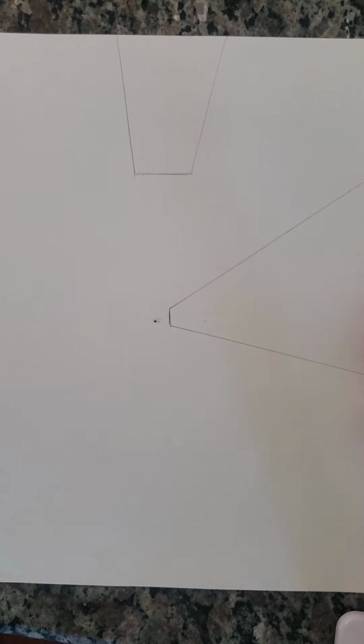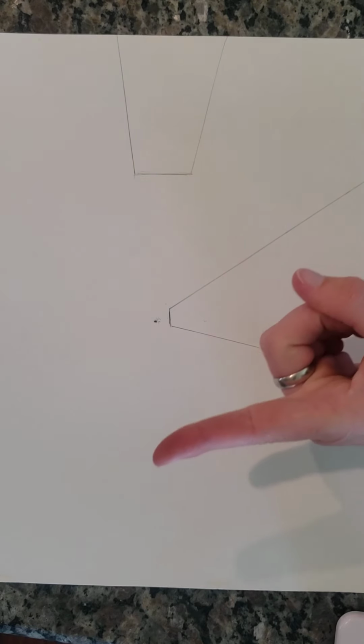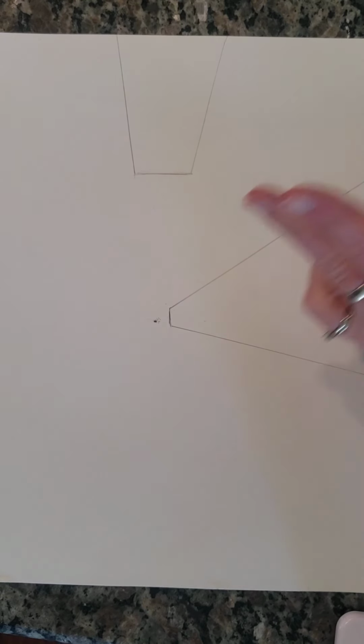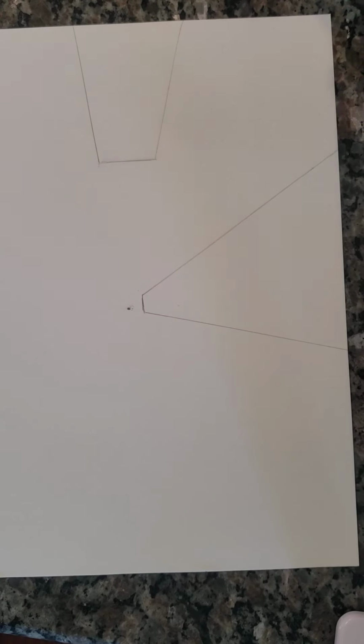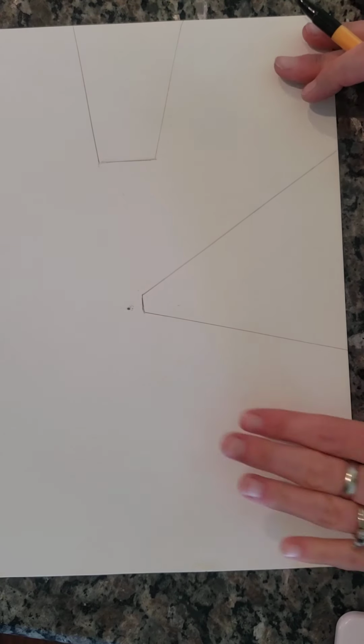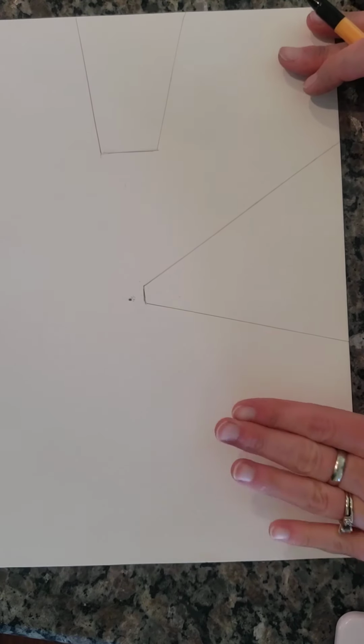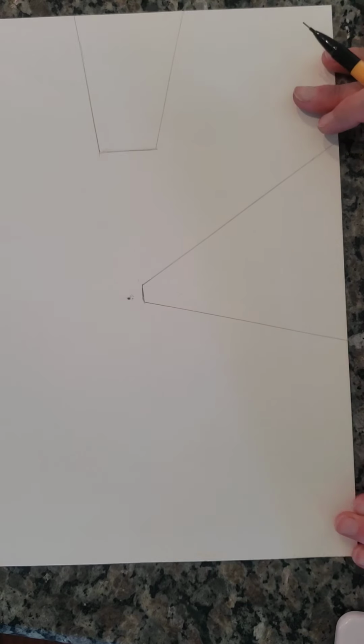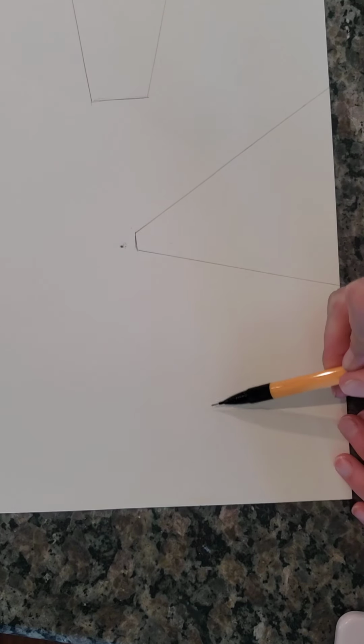So in these two buildings, we did the first 2 steps. Horizontal line, take it to the vanishing point, okay? And those buildings are done. Now I'm going to do another building that's off to the side here, and it is going to have an additional step to it. I'm going to start with the first step, though, horizontal line.